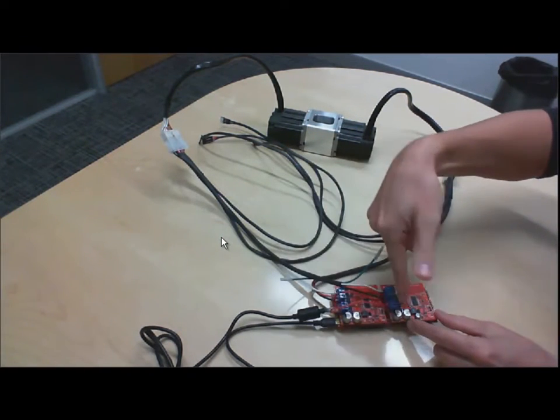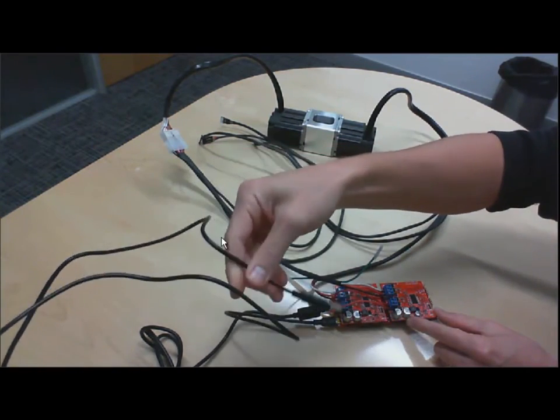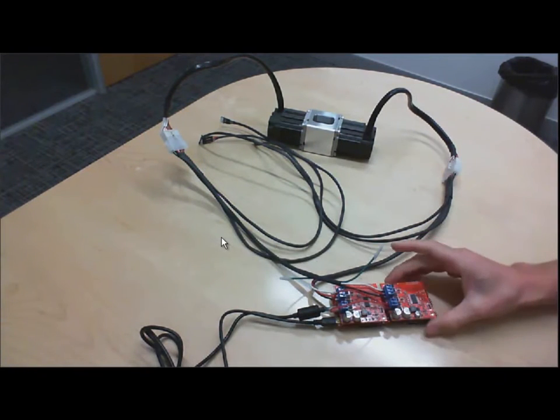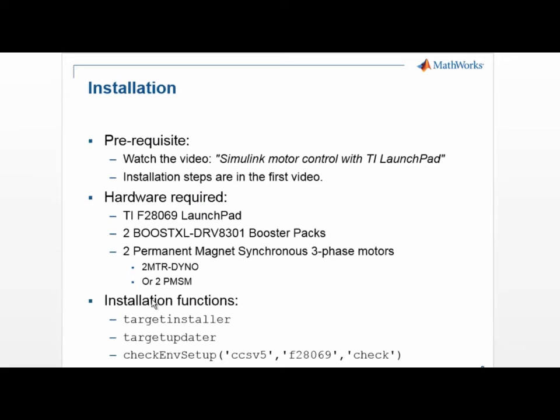LaunchPad. And installation functions that are good to remember: target installer to install new support packages, target updater to make sure that the third-party tools are correctly installed, and check env setup. And in this case, it's good to run it against CCS v5 or v6. F28069 check. That's probably the configuration that will be useful today. So let me go to the Simulink model.